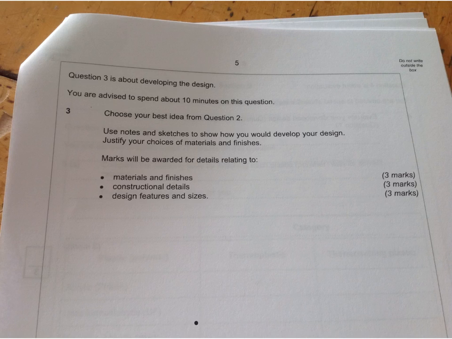The word justify means to explain them. So instead of saying I will use pine, it's I will use pine because. Marks will be awarded for details relating to materials and finishes, constructional details, design features and sizes.